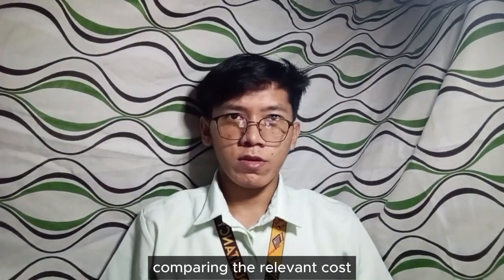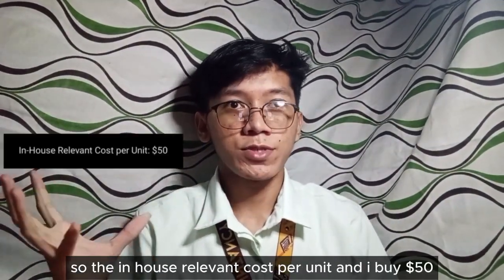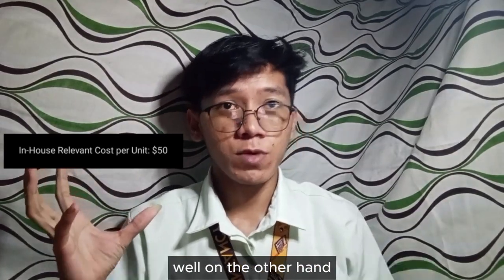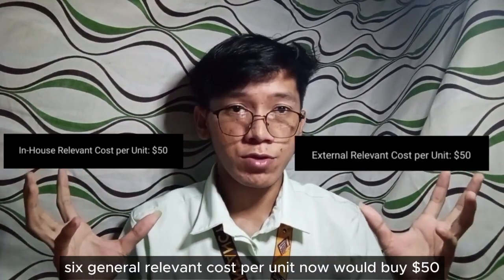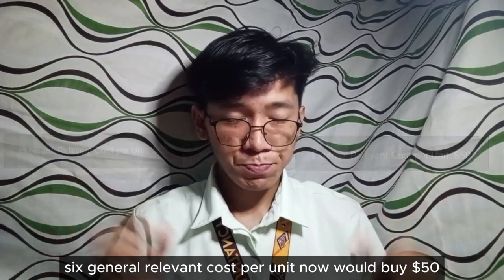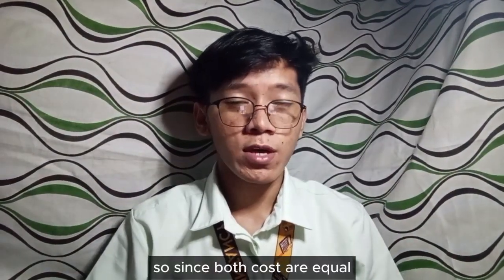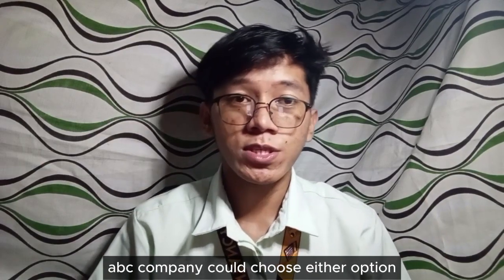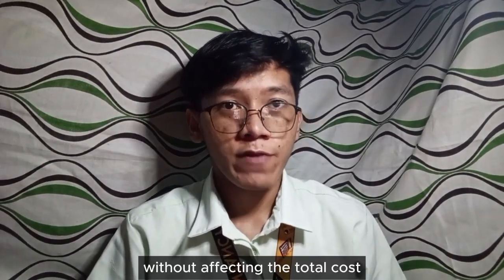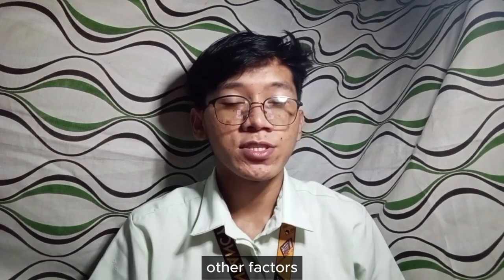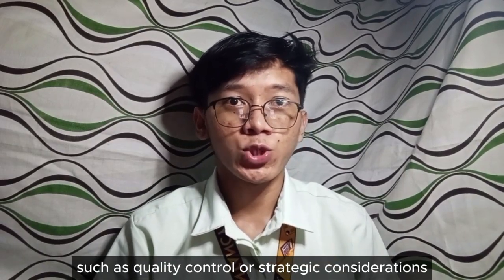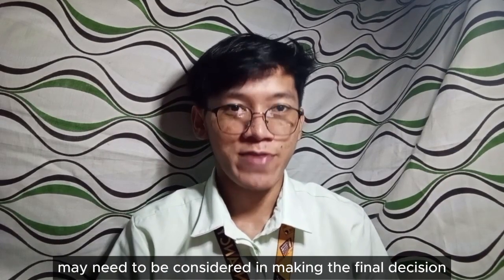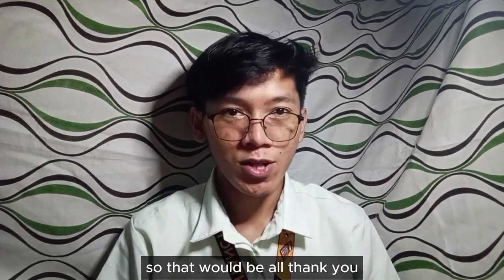And comparing the relevant costs, the in-house relevant cost per unit is $50. On the other hand, the external relevant cost per unit is $50. So, since both costs are equal, ABC company could choose either option without affecting the total cost. Other factors such as quality, control, or strategic considerations may need to be considered in making the final decision. So that would be all. Thank you.